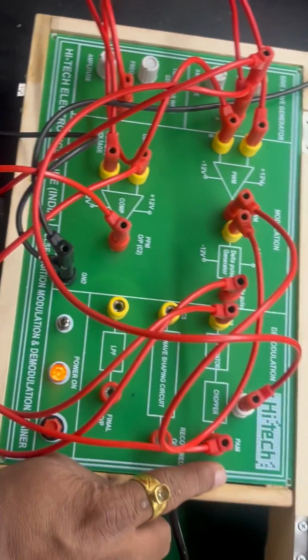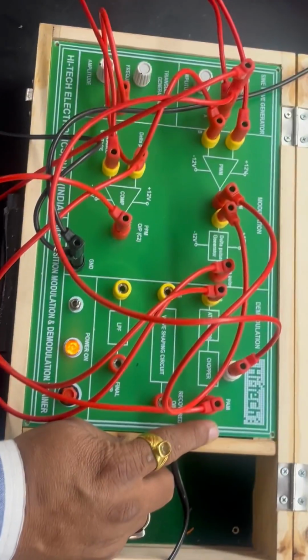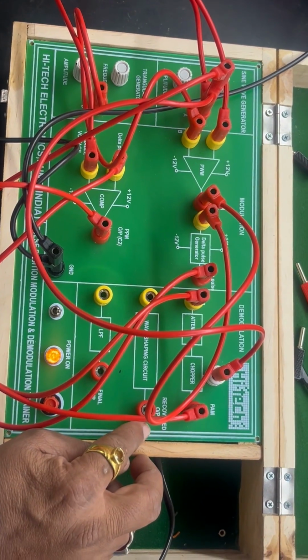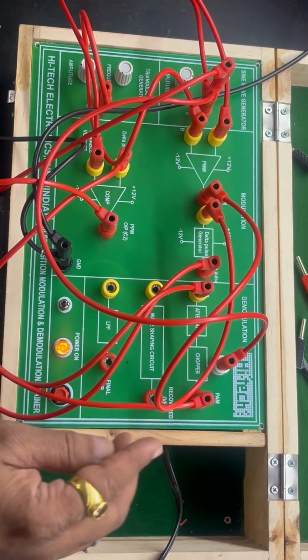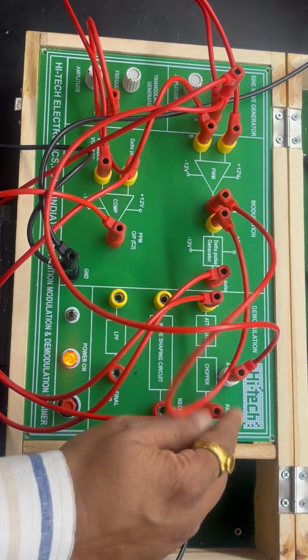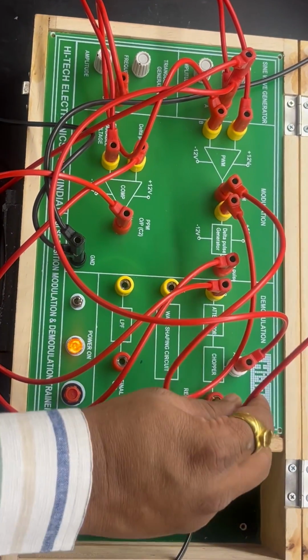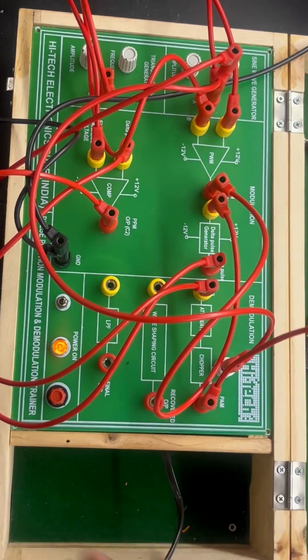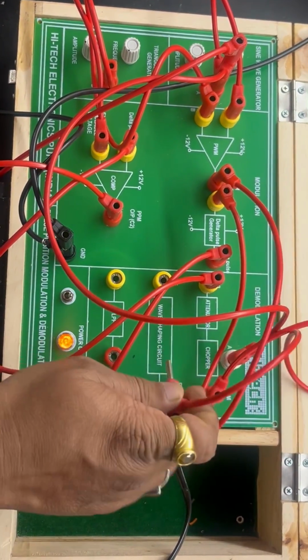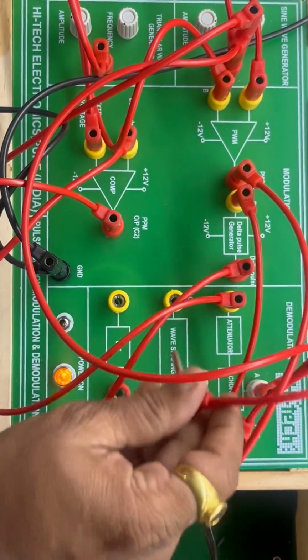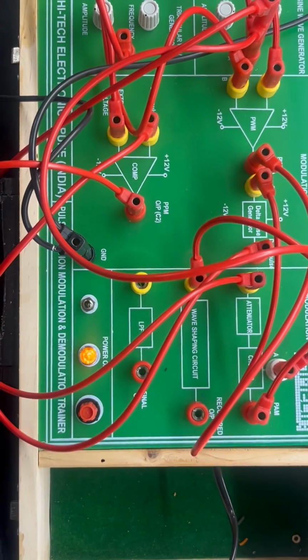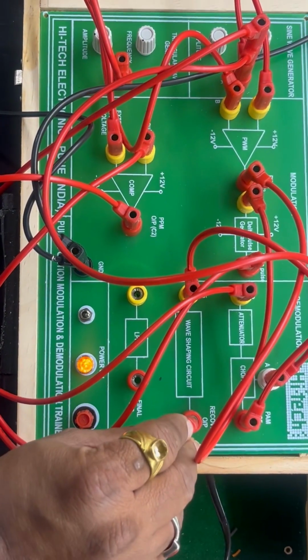Now we will go to the next step of recording the signal, the demodulated signal and wave shaping of the circuit. So I am connecting this PM output to C5, marked C5, here also marked C5, to the wave shaping circuit, and I am observing the recorded output.